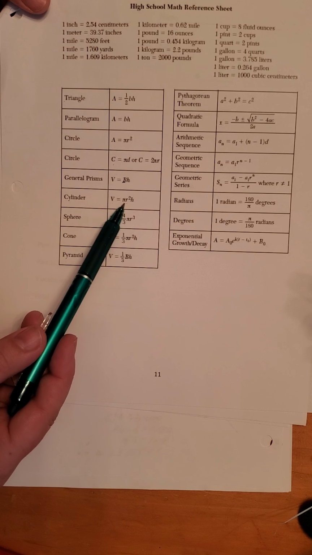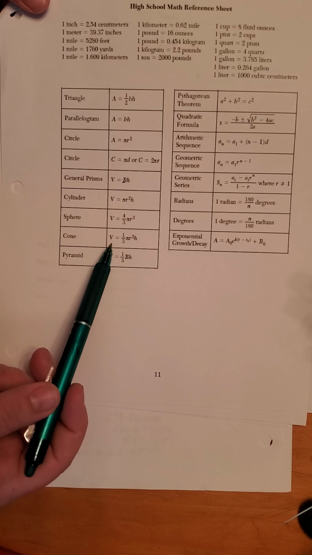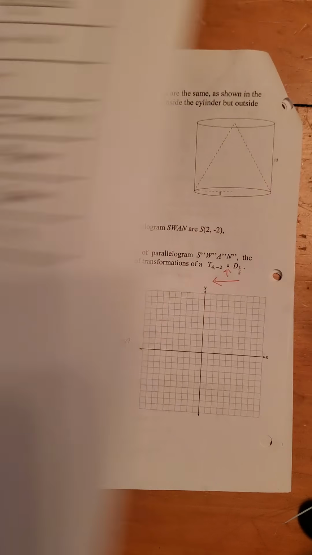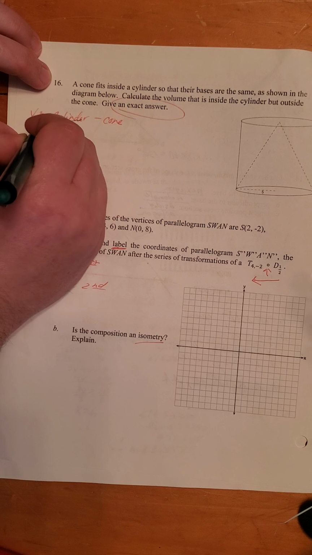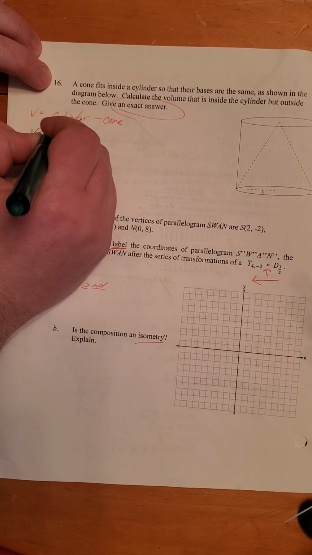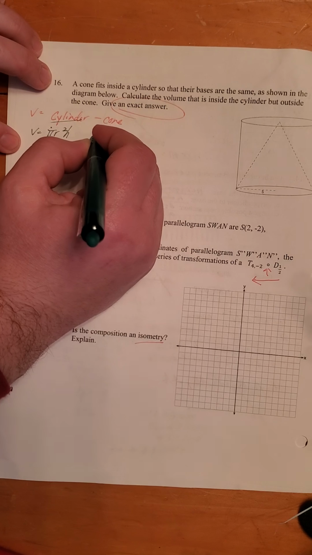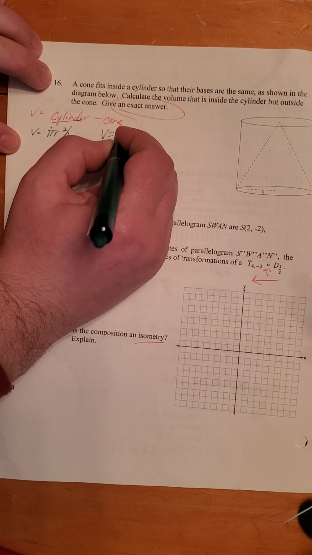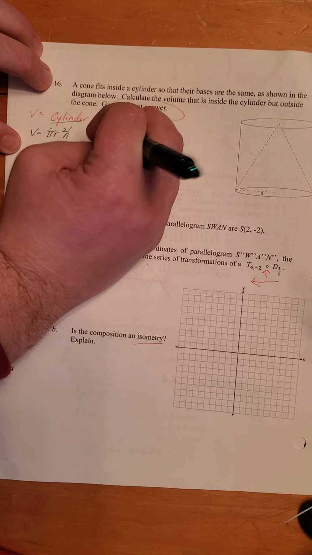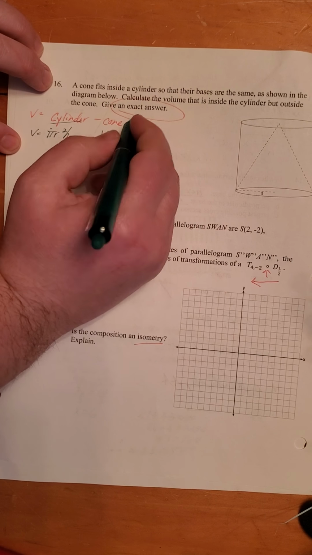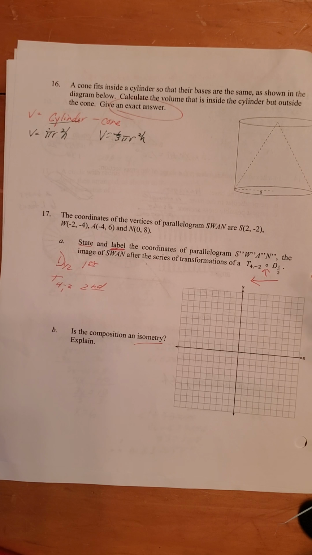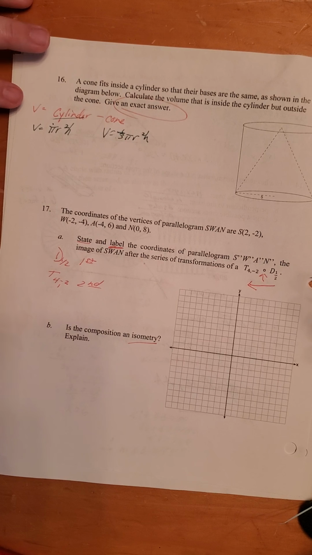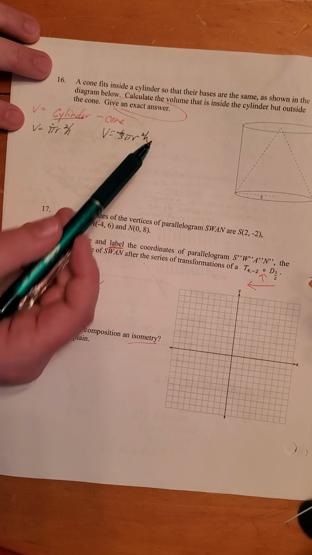Cylinder volume is pi r squared h. A cone is 1/3 pi r squared h. So those are the two we're going to use. So the cylinder volume equals pi r squared h, and the cone volume equals 1/3 pi r squared h. So a cone is actually 1/3 of the cylinder. So it's kind of nice here. We need a radius and a height.